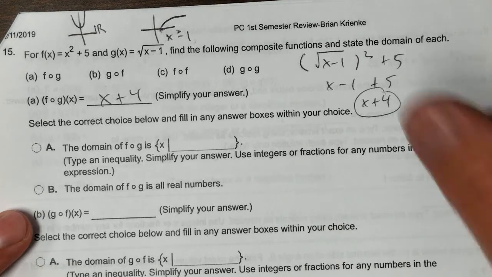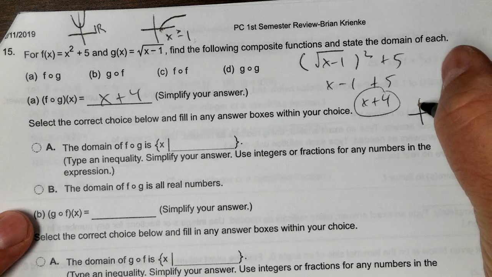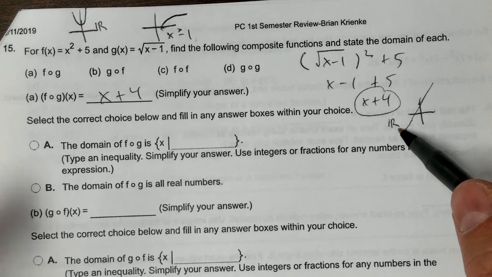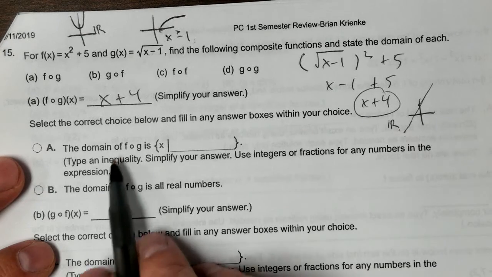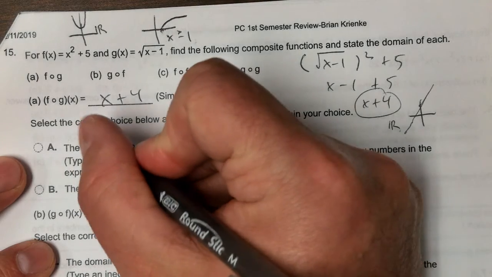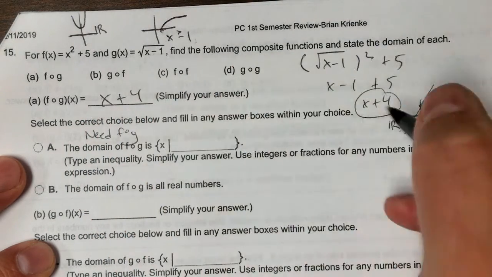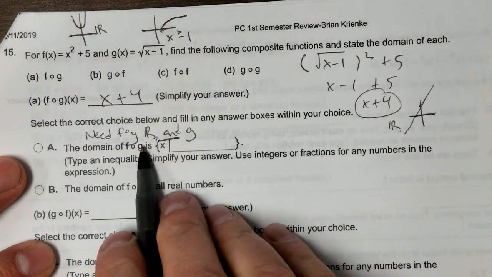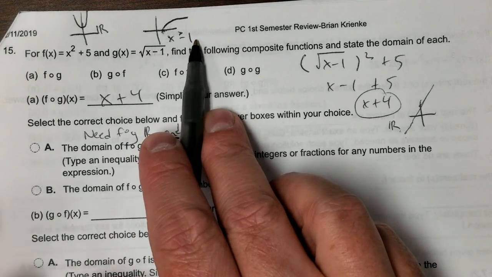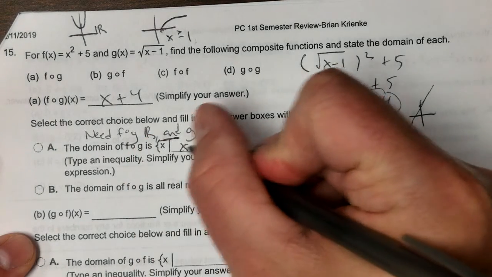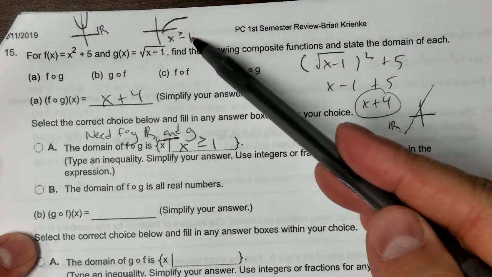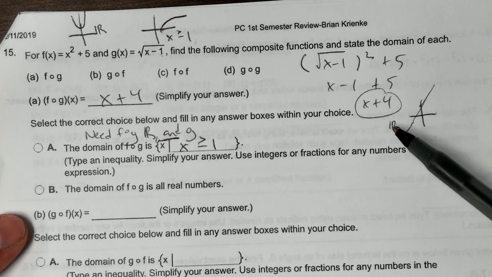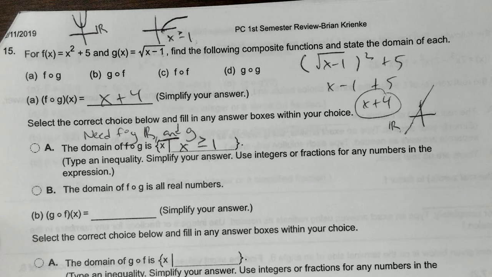Now for that x plus 4, you know that's linear and it's up 4. So it looks like this. That domain is all reals. When we're doing f circle g, we need the f circle g domain, which is all reals, and we need the G domain, which is x greater than or equal to 1. So we have to put that x greater than or equal to 1 because of this part. Because if it's not defined for the original, it won't be defined for the combined. That's the reason.